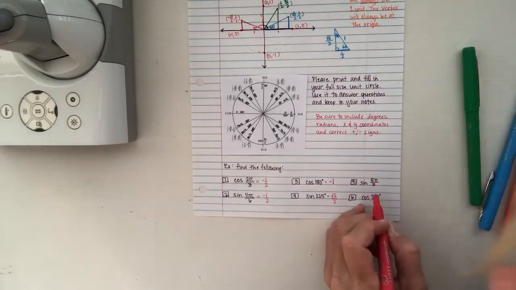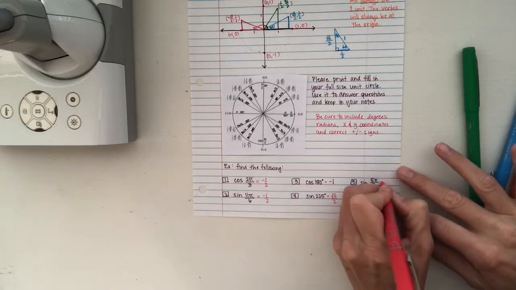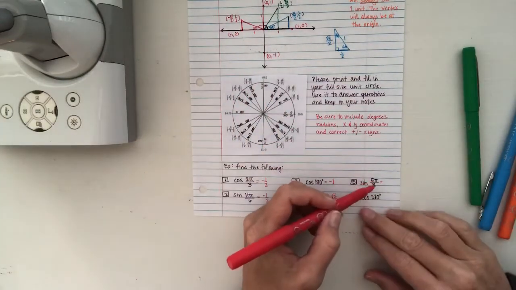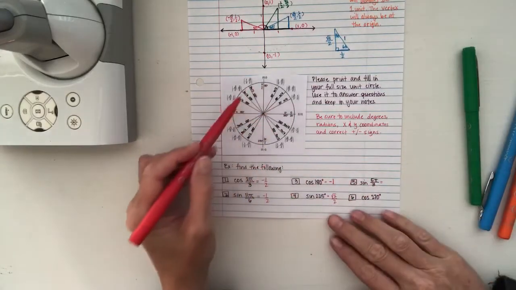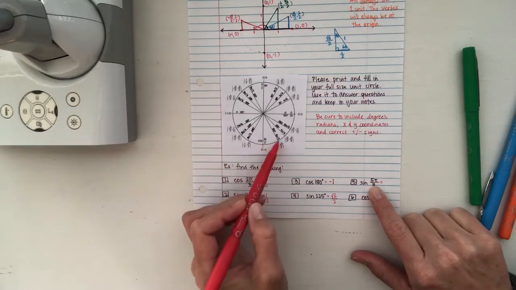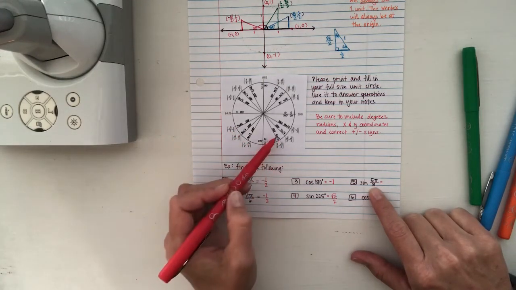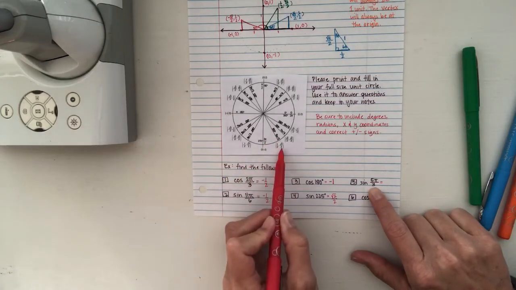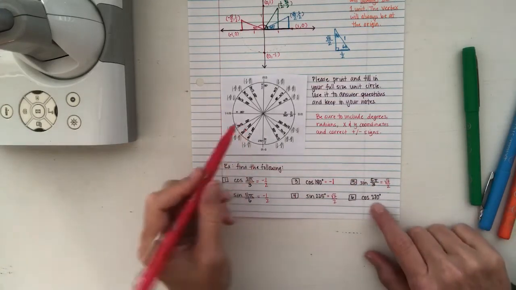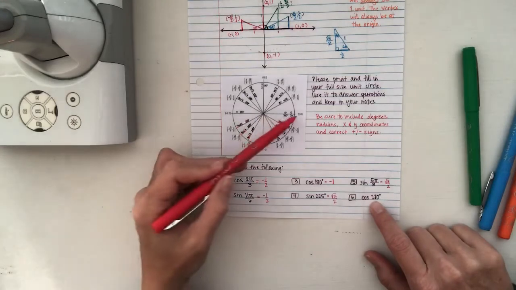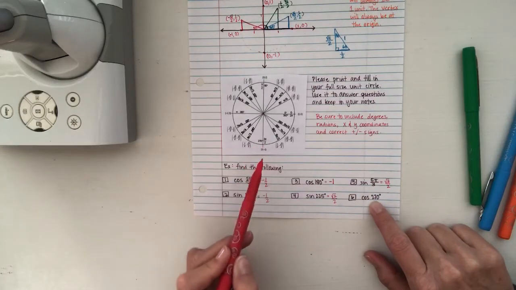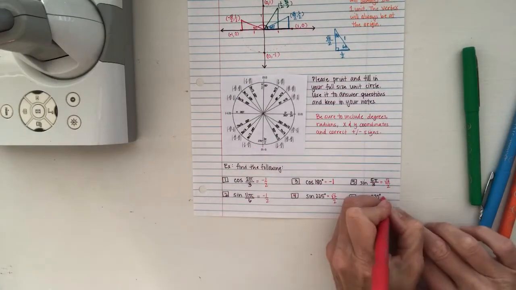Okay, the next one, 5 pi over 3. How many times does 3 go into 5? Almost twice. So I'm over the 180, but I have to figure out where 5 pi over 3 is, and you'll see that we're in quadrant 4 for that one. So 5 pi over 3 is right here. We're looking for sine, which is the y coordinate, so rad 3 over 2. And then the last one, cosine of 270. Where is 270? That's one of my 90-degree little markers here. Cosine is the x coordinate, and so that is 0.